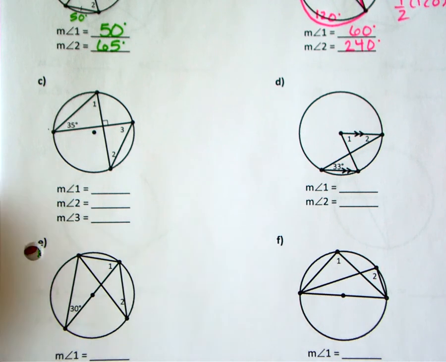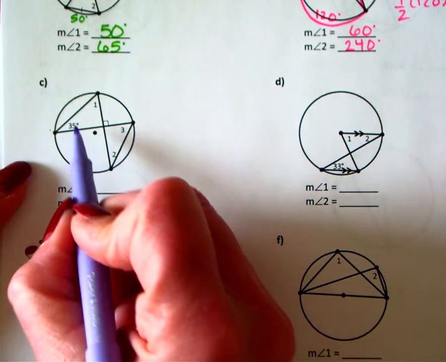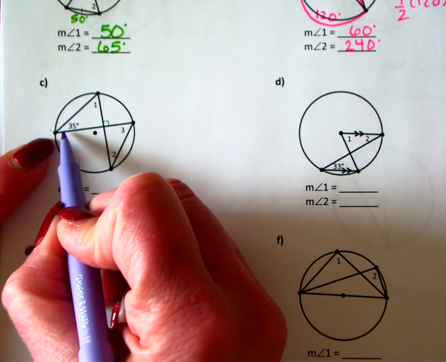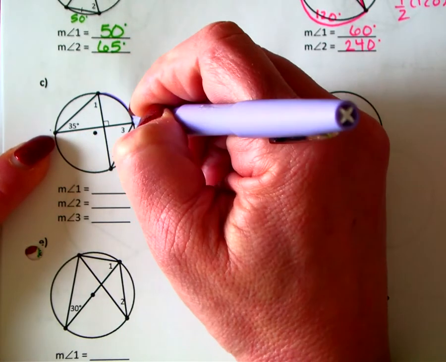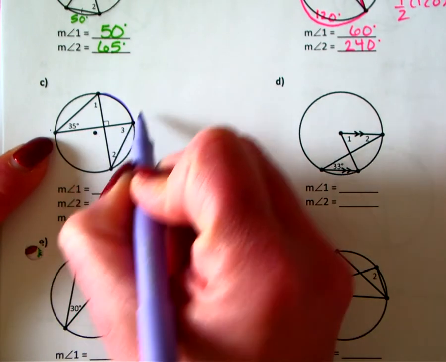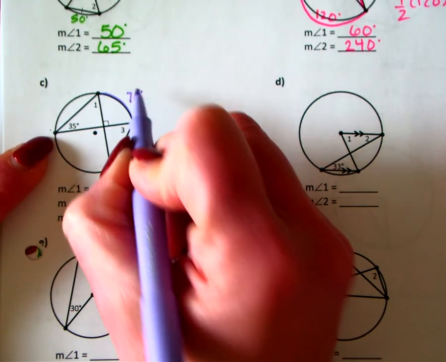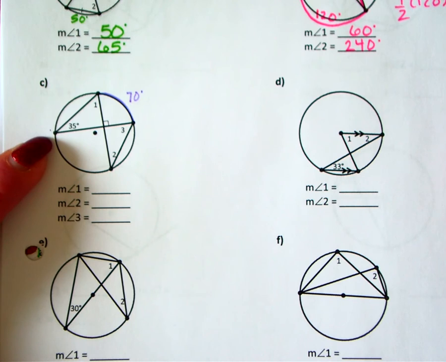Alright, so I've got 35 degrees here, which means this arc that it intercepts is 70 degrees, because it's half.